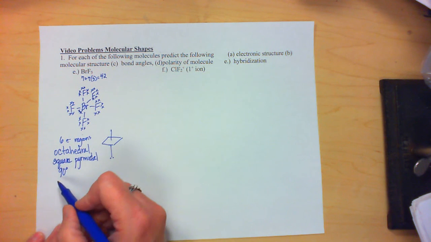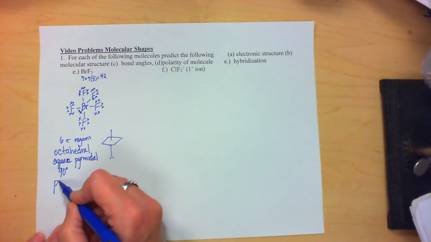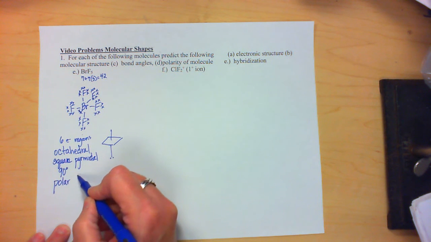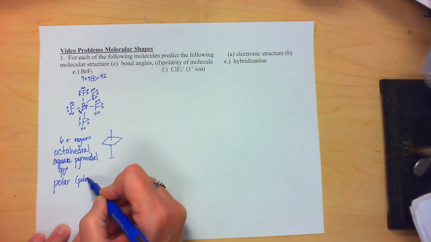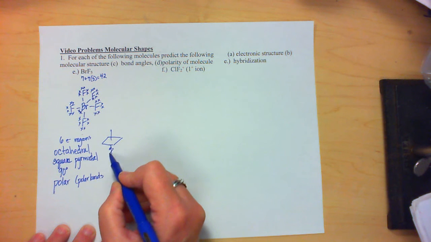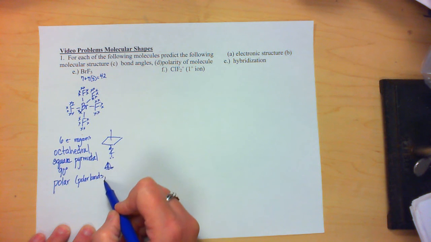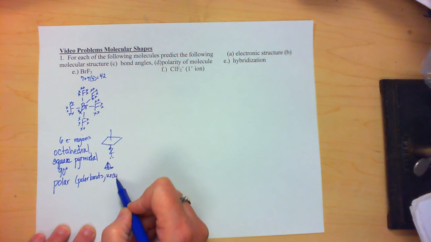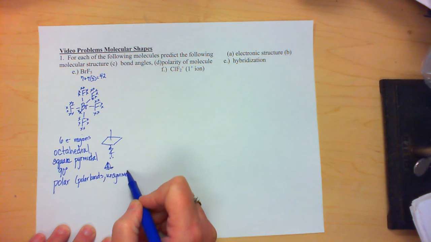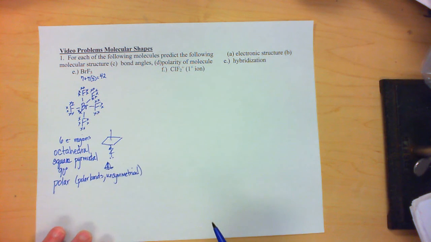So then we have the polarity. Well, is this going to be a polar or non-polar molecule? It's going to end up being a polar molecule because we have polar bonds. And remember, since you can't see this, you're just getting a square pyramid, which I drew badly there. It's unsymmetrical. So unsymmetrical with polar bonds gives you a polar molecule.